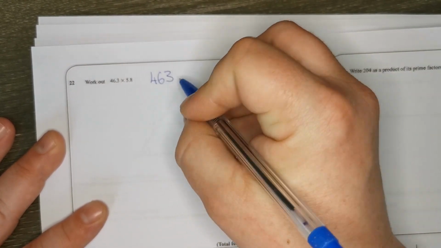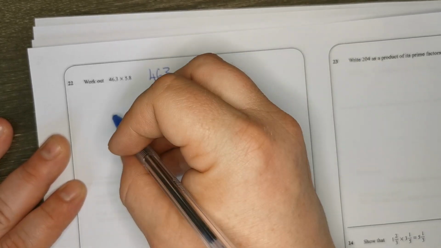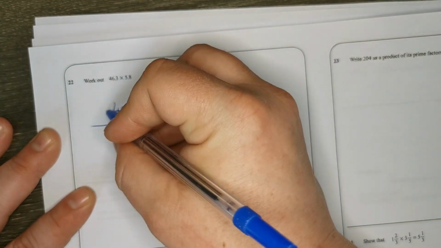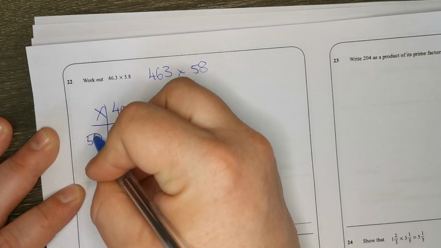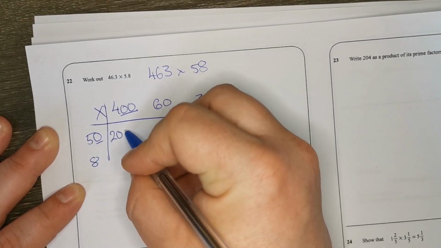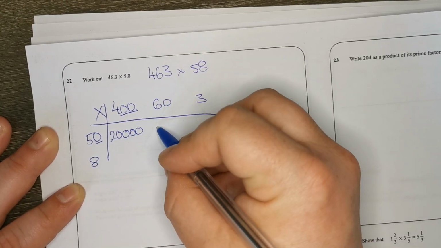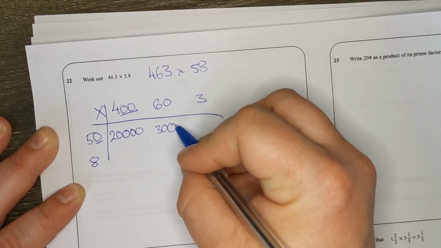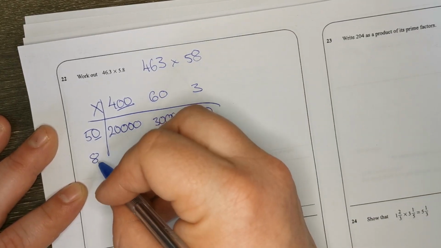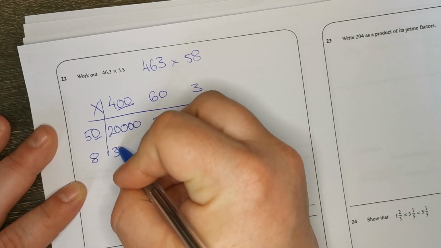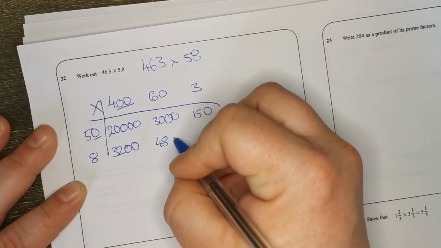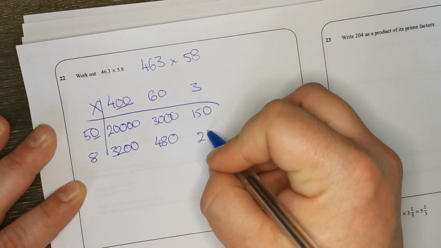So I'm going to do 463 times 58. 5 times 4 is 20, 3 extra zeros. 5 times 6 is 30 with 2 extra zeros. 5 times 3 is 15, 1 extra zero. 8 times 4 is 32 with 2 extra zeros. 8 times 6 is 48 with 1 extra zero. And 8 times 3 is 24.